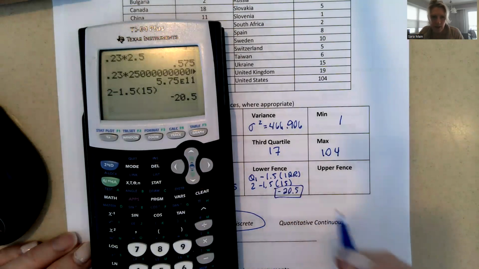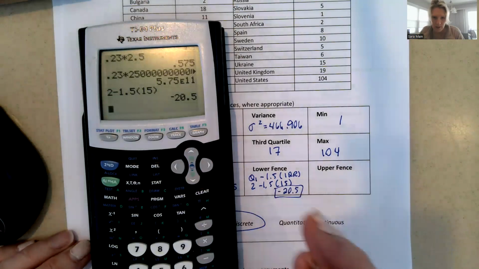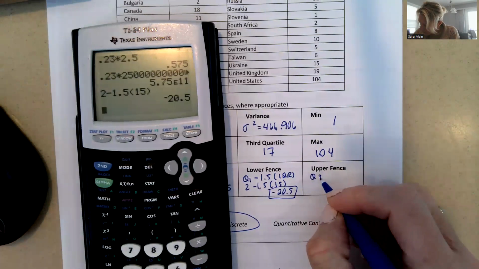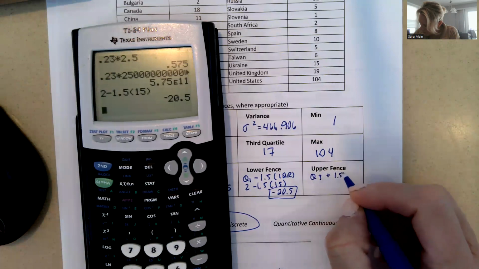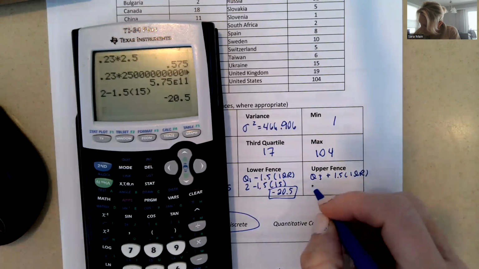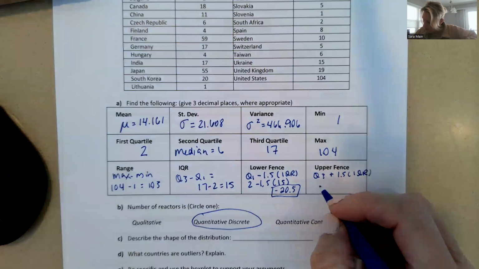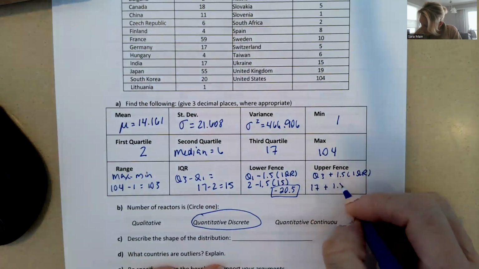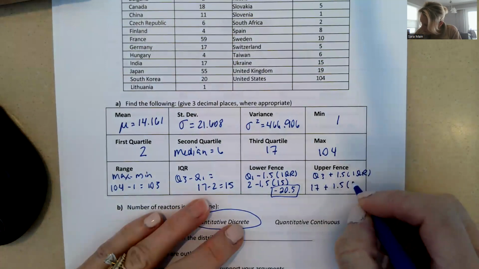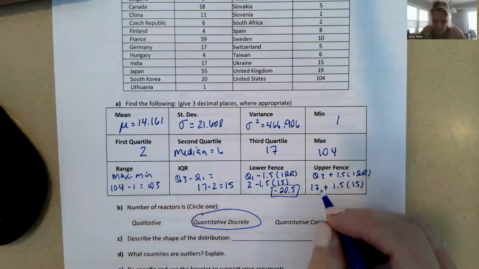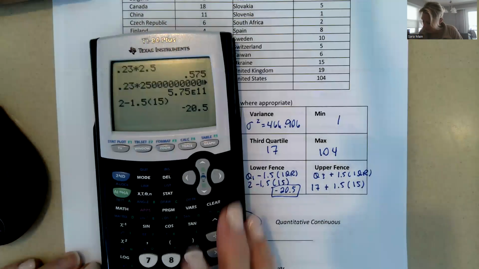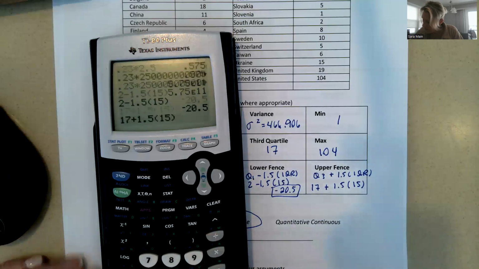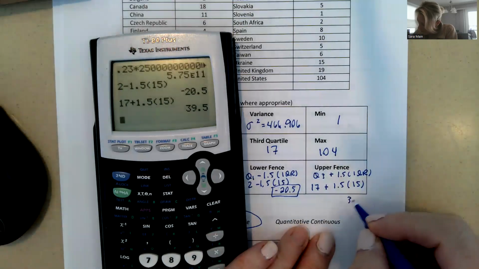Now we know we can't have negative reactors, but it's still the calculation. Then the upper fence is Q3, don't forget that. And then you're adding 1.5 times the IQR. And so the Q3 here is 17 plus 1.5 times the IQR of 15, is 17 plus 1.5 times 15, and that's 39.5.